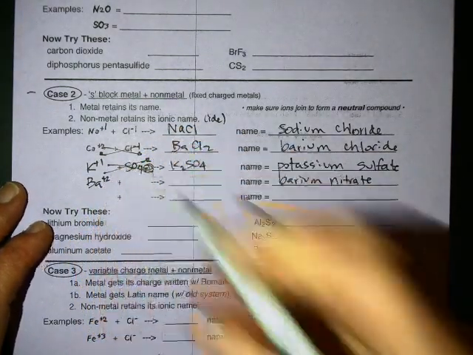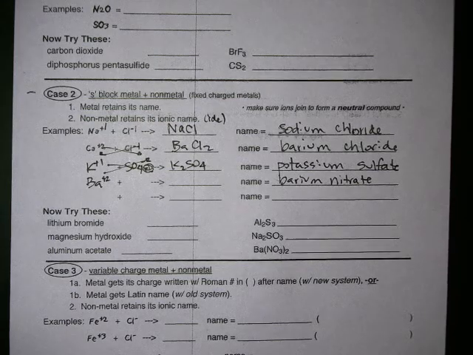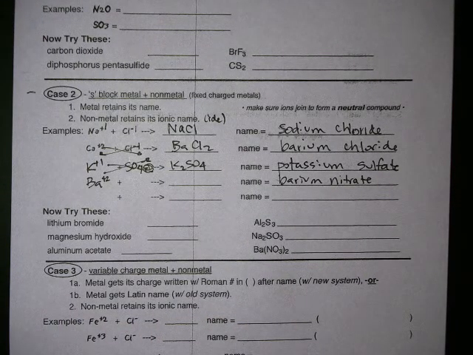But barium nitrate, barium is +2. Don't get confused. If it ends in anything that's not IDE, you're looking here on the polyatomic ion list. Okay? Some of them do end in IDE. For example, hydroxide, that's on this. Or cyanide, that's also on this. But for the most part, IDE means periodic table. And anything else is going to be on the polyatomic ion list.